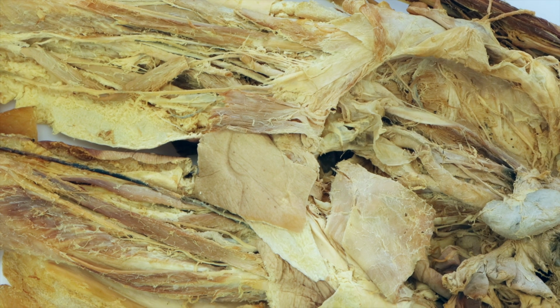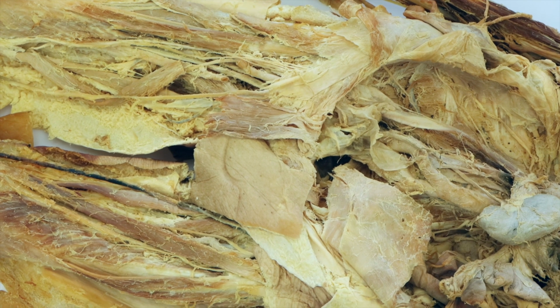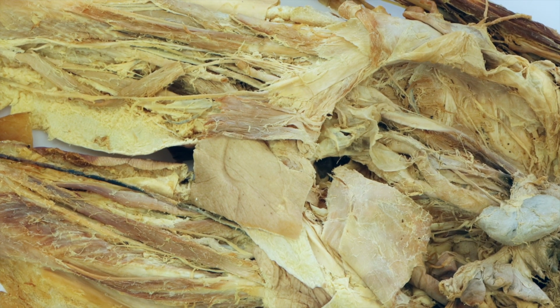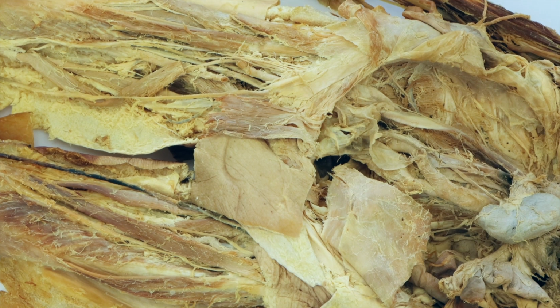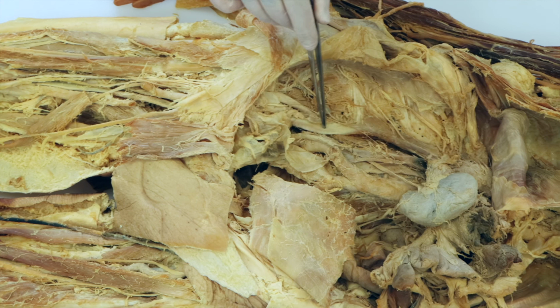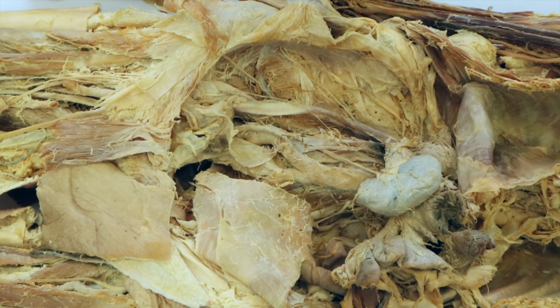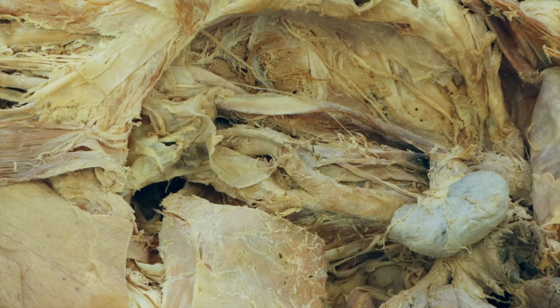So this is the motor and the cutaneous branch of the obturator nerve, supplying the skin of the middle part of the medial aspect of the thigh. So once more for the lumbar plexus, I revised the anatomical position of the nerves.